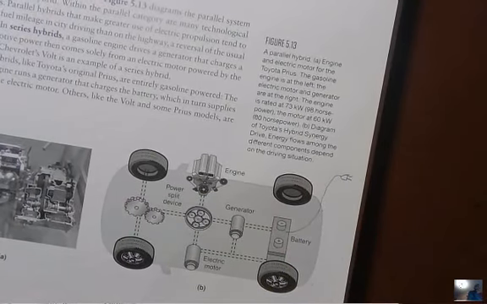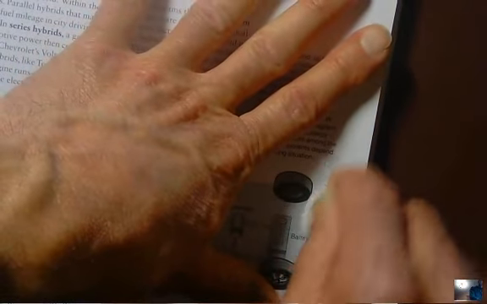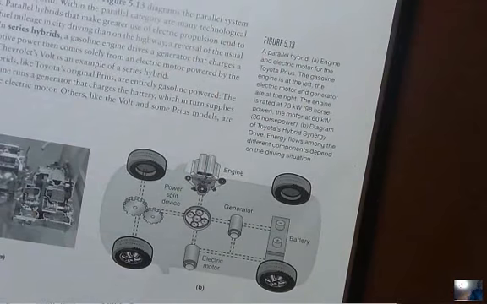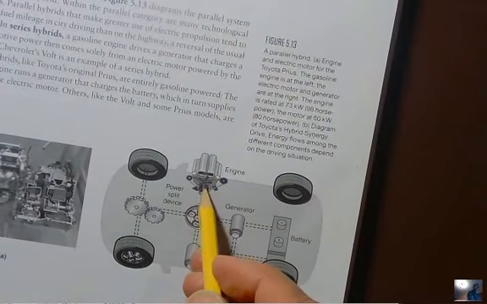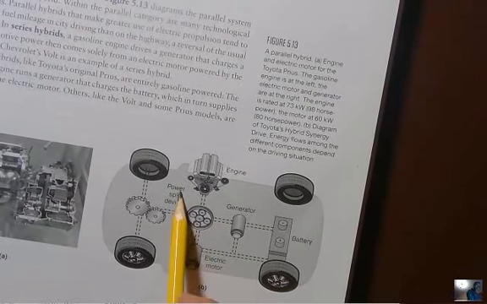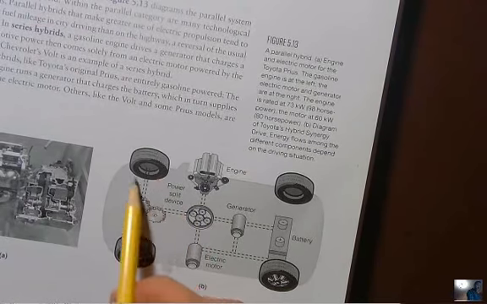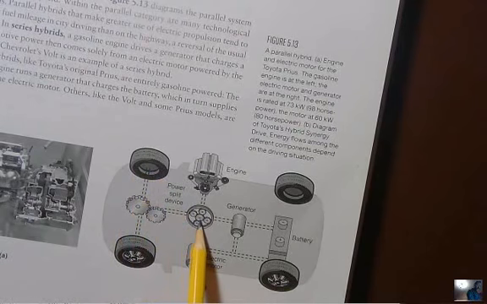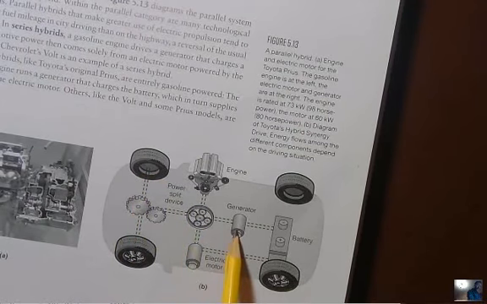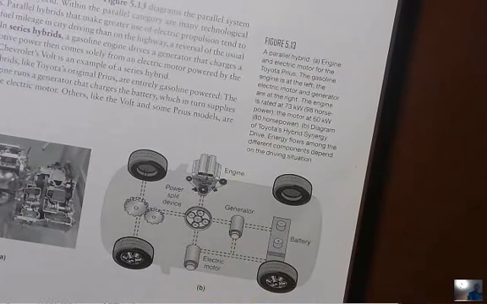Okay, let's say you didn't plug it in though. Then the first thing you have to do is run it in a traditional format. As the engine runs, the power goes to this power splitting device. Some of it goes to the wheels to drive the car down the road, but some of it also goes to a generator that's constantly charging up a battery.